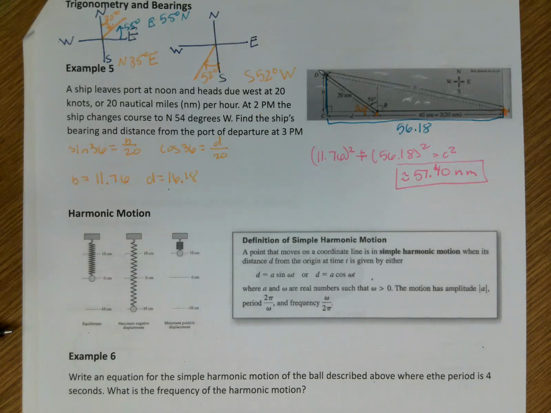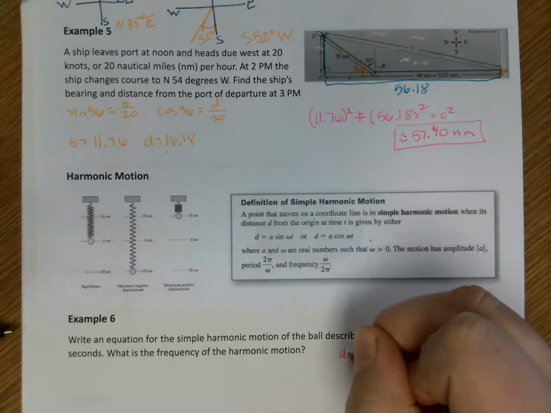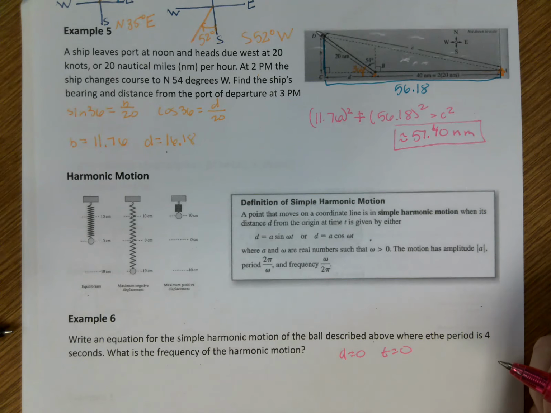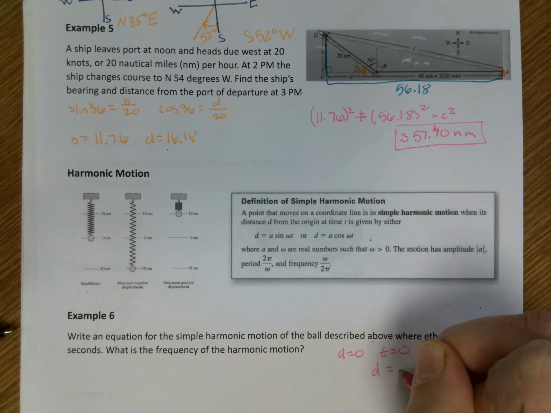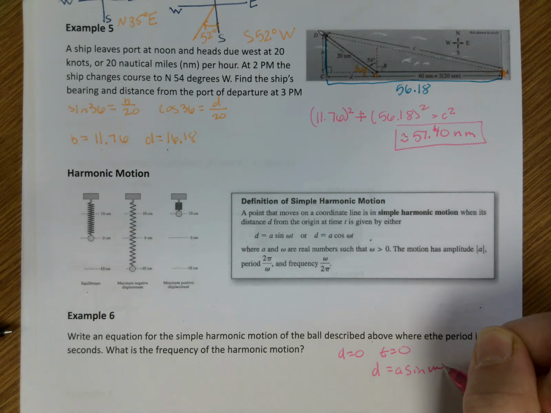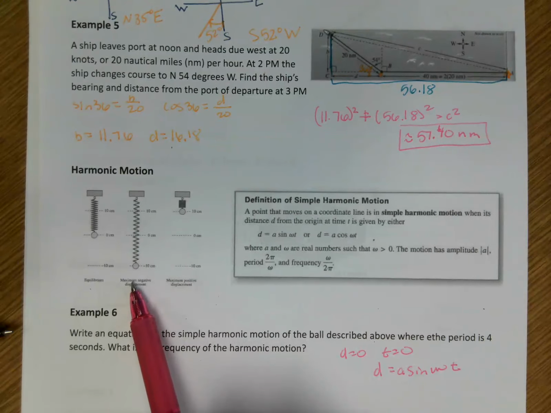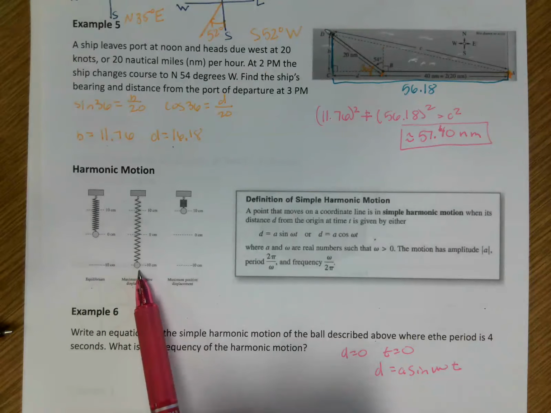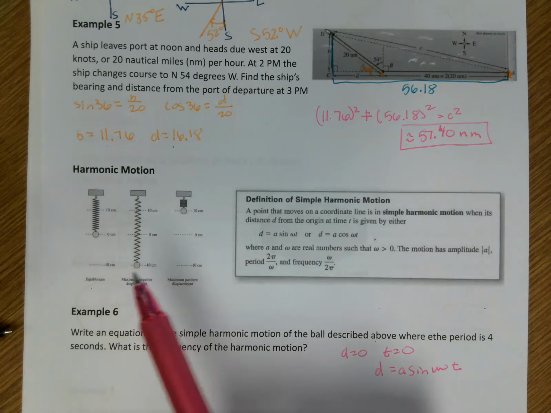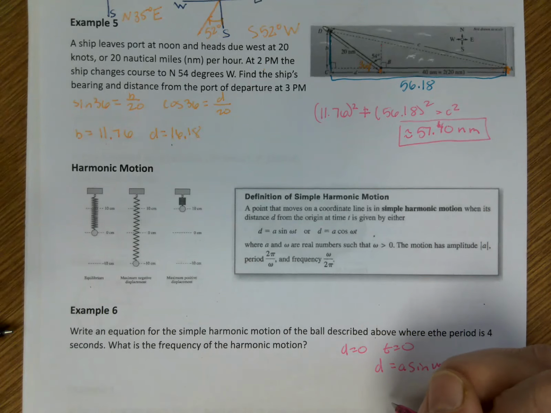So this first question: write the equation for the simple harmonic motion of the ball described above, where the period is 4 seconds. So when we have equilibrium, that means our distance is going to be 0 and our time is going to be 0. So we're going to use this equation, d equals a sine of omega t. Now, a stands for our amplitude. So if I'm looking back at this picture, our amplitude is going to be 10, because that's going to be the maximum and minimum distance. So I know my a value, the absolute value of that, is going to be 10 right there.